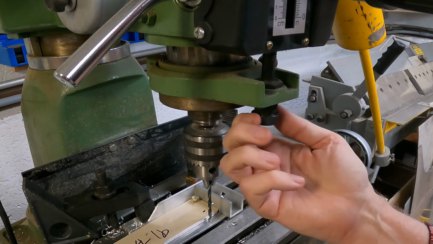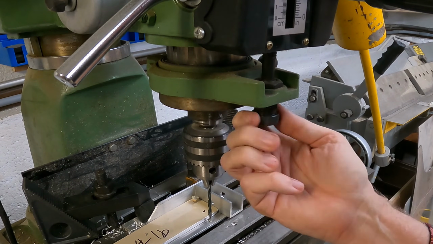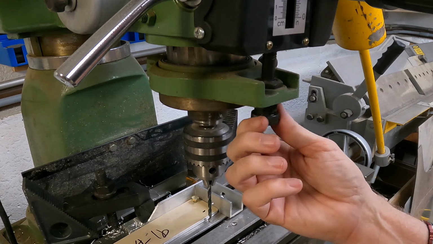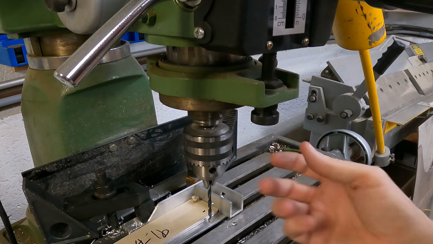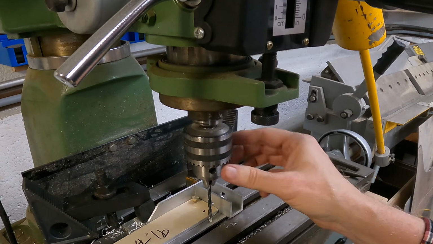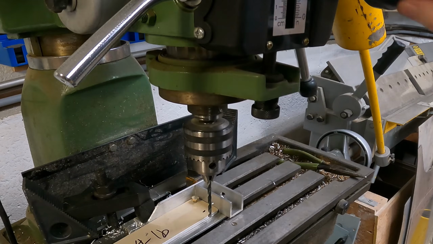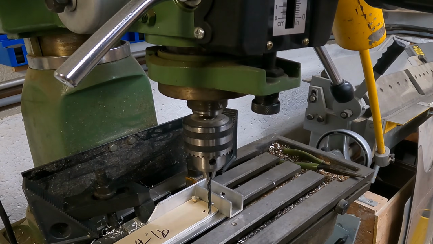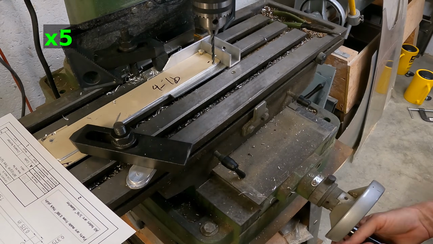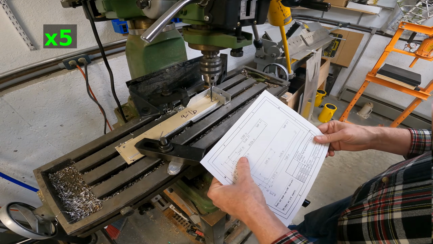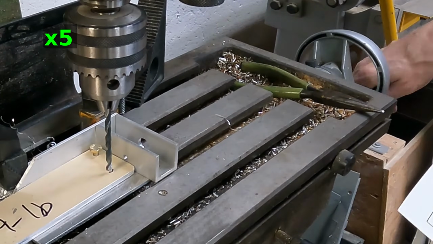And then there's a dial on the quill of my mill that I can move to indicate how far I've drilled down, to keep from drilling down too far. Then we go back to the correct Y position. We still haven't got the correct X position. So now we move the X position of the table over to where we need it. So we're at ½ inch. And then we just drill the hole and make sure we don't go too deep.